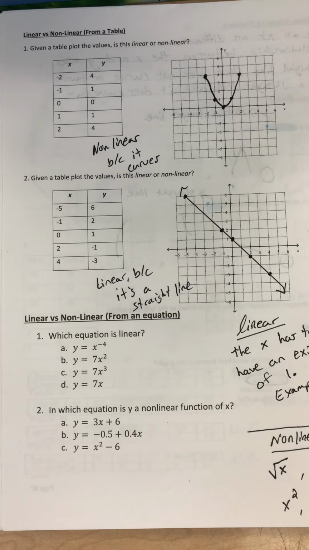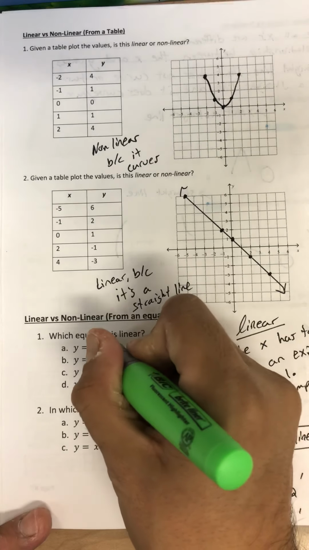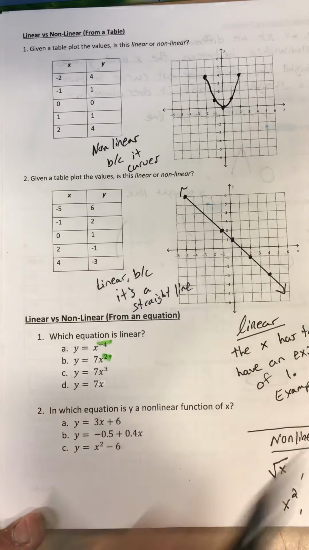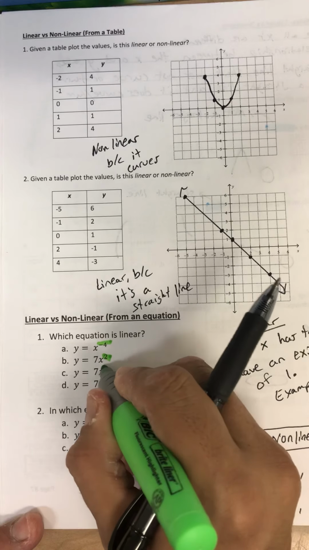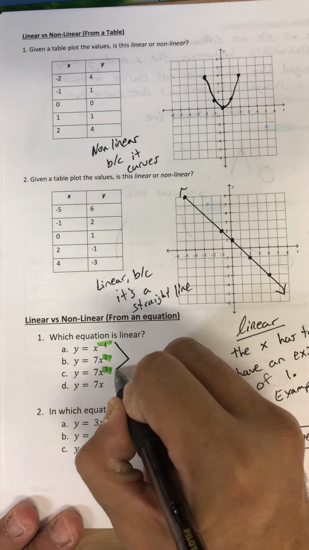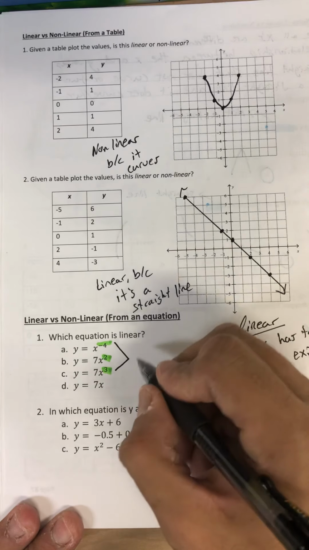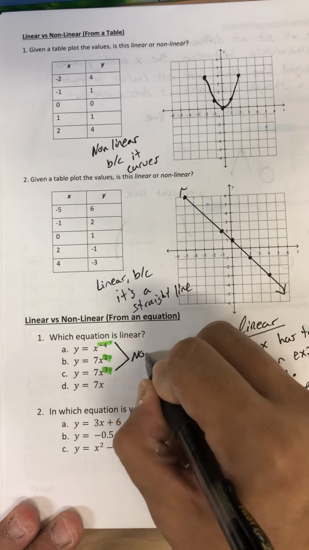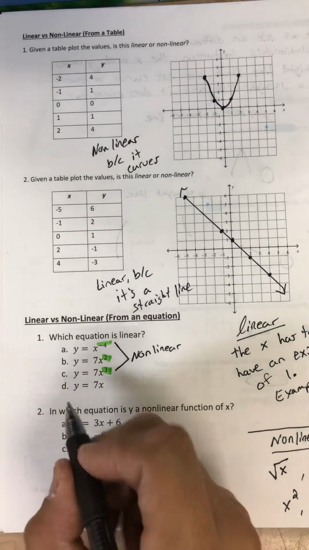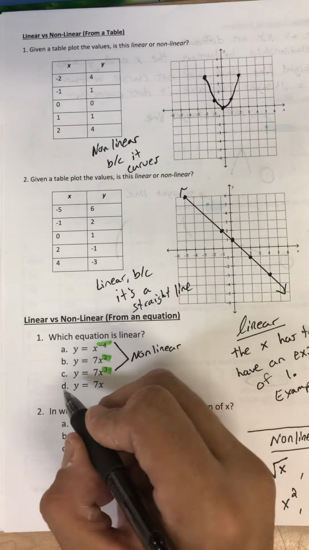It says, which of the equations is linear? So if we start with A, look at the exponent for A. That is an exponent of -4, so we know it's going to be nonlinear. If you look at answer choice B, that's an exponent of 2, and then if you look at answer choice C, that's an exponent of 3. A, B, and C all have exponents other than 1. So this tells me these equations are non-linear. And of course, the possible answer will be D, okay?